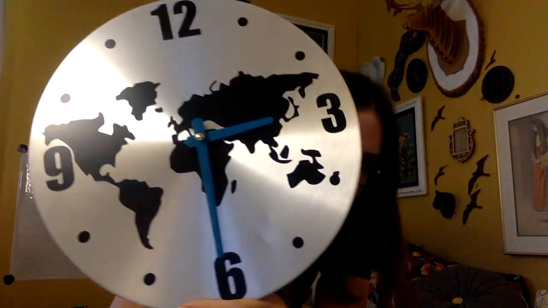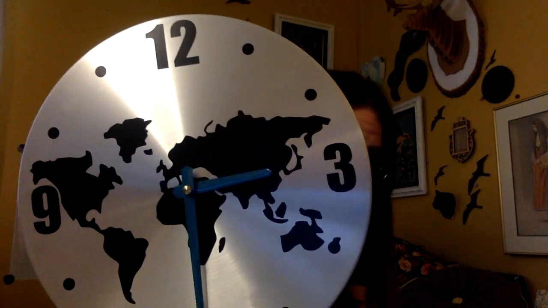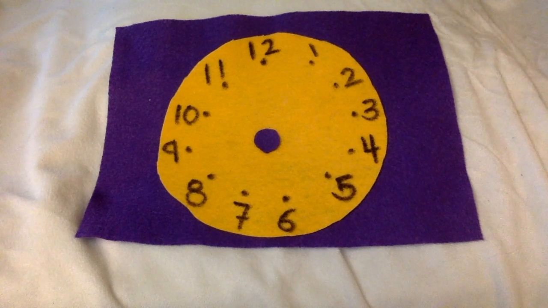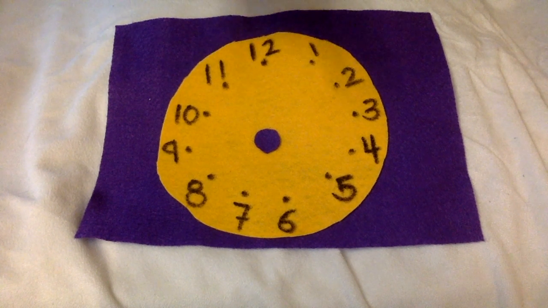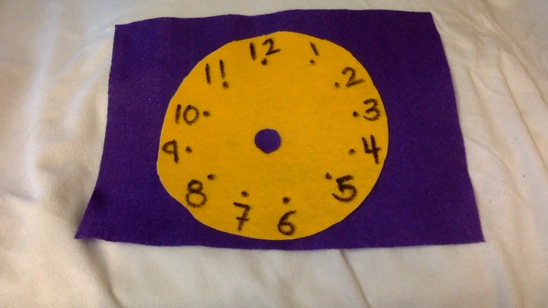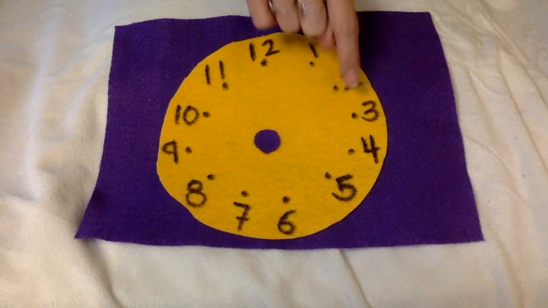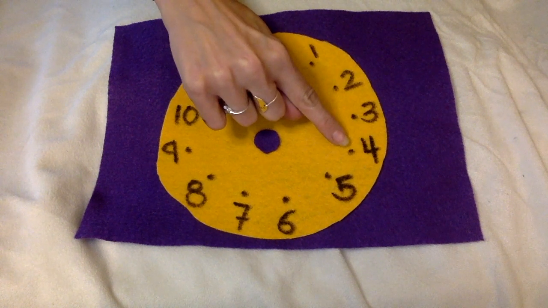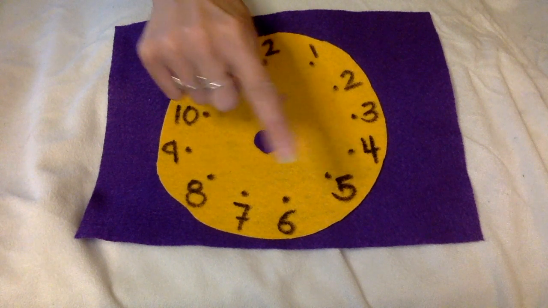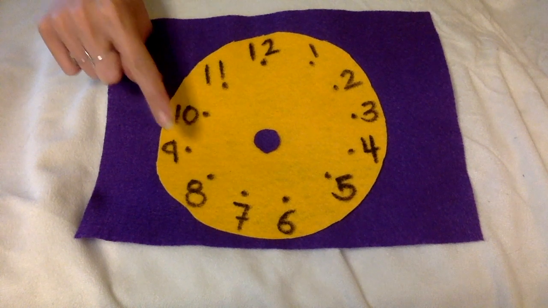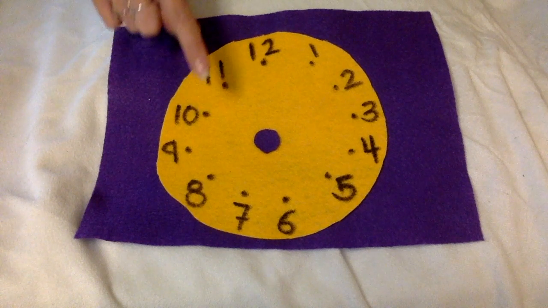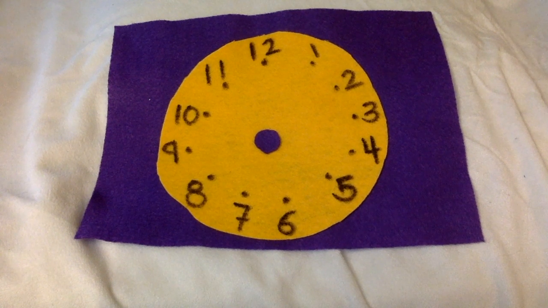Look at it. Let's see, how are we going to figure out the clock? Friends, now let's all look at our clock. Our clock has a 12 at the top and a 6 on the bottom. Let's count all the numbers. 1, 2, 3, 4, 5, 6, 7, 8, 9, 10, 11, and back at 12 again.